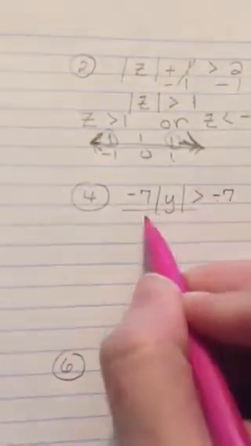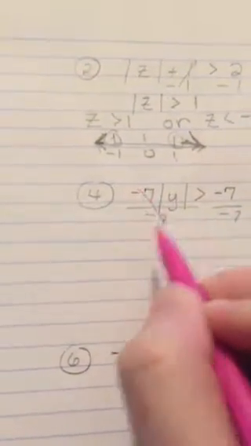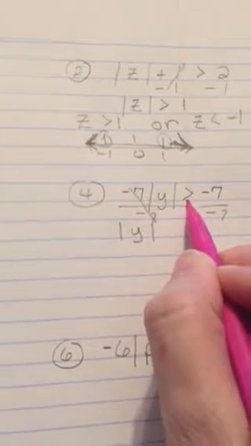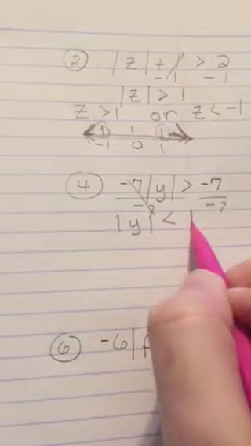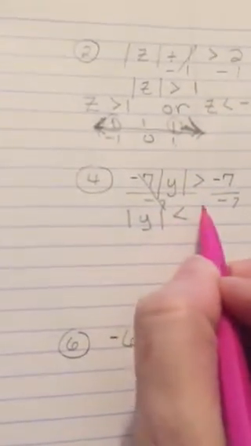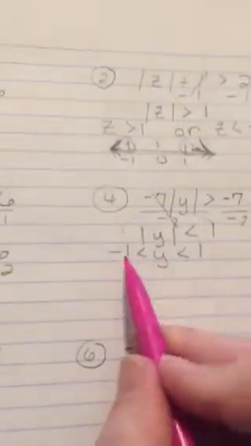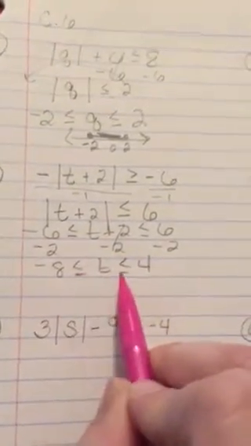All right, I need to isolate the absolute value, so I'll divide both sides by -7. So y, and then I'm dividing by -7, so that's going to change direction. And that's going to become a positive 1. This is a less than, so that's going to change in front and become a -1. And again, I would shade between the two numbers. By the way, that would have open circles on my number line. And this one, because of the equal to, would have closed circles.